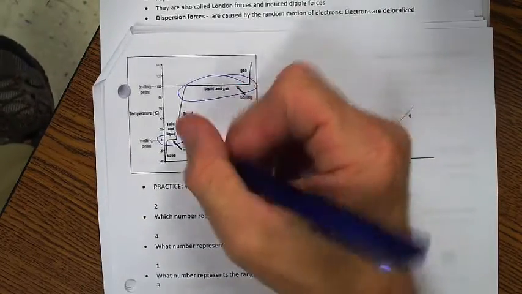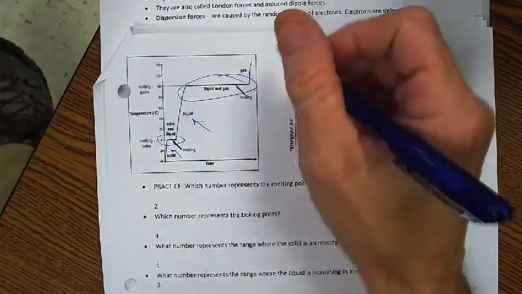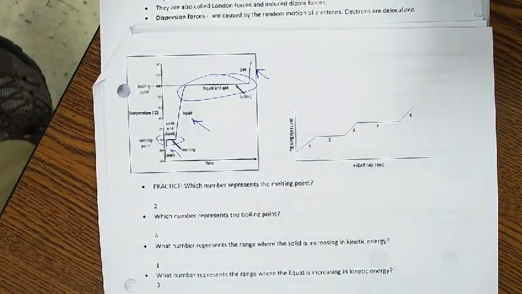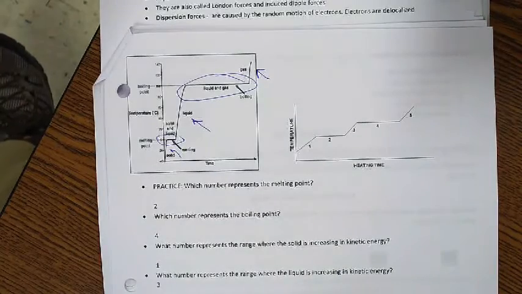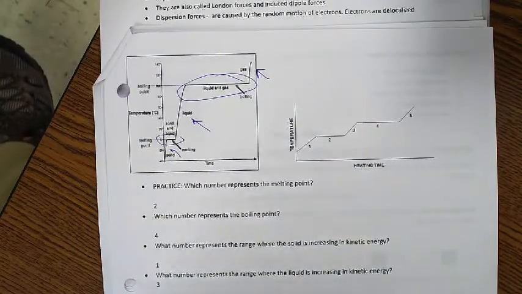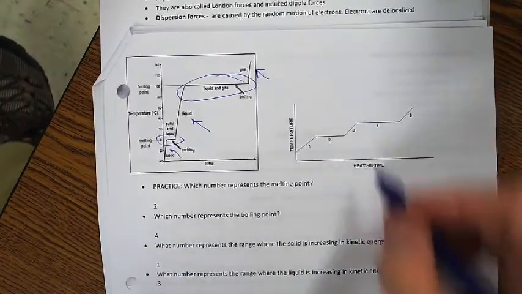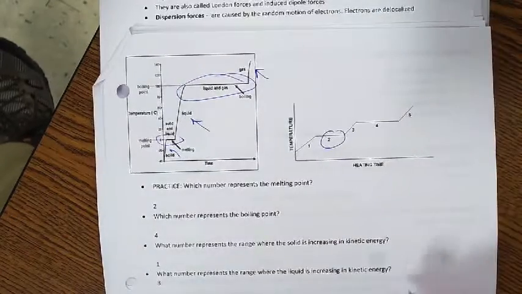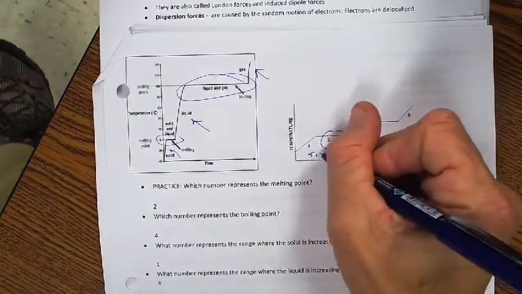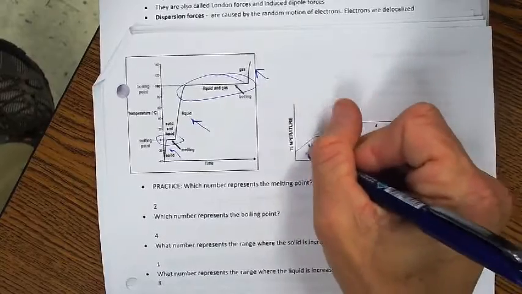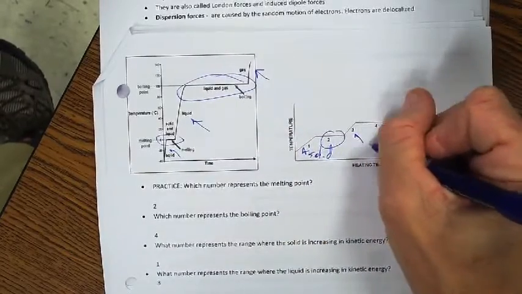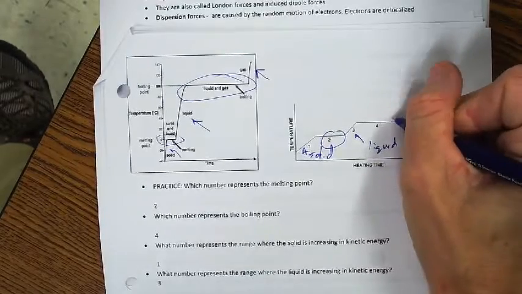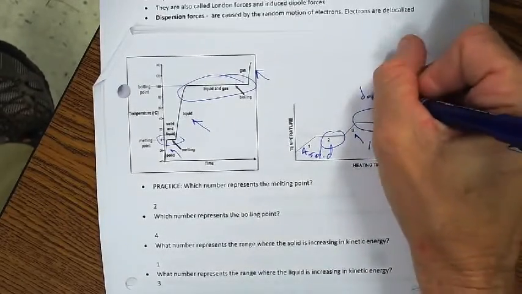In these other cases, this represents a solid, this represents the liquid phase, and this the gas phase, and in those states you can actually heat them up, and the molecules start moving faster and faster. So on any heating curve, there's the melting point. There it would be a solid no matter what it is. It would be a liquid here. And this would be the boiling point.